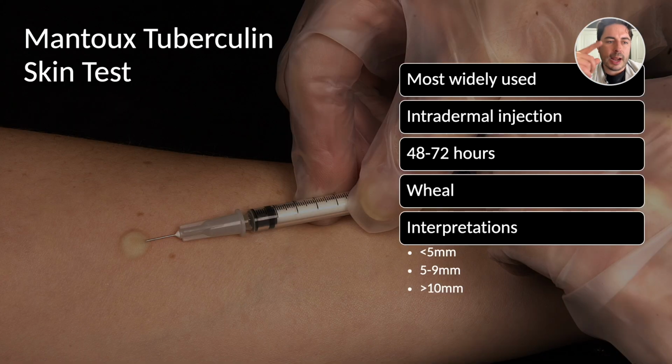When we look at the Mantoux test, this is the most widely used. This is the PPD, or the purified protein derivative, that is injected intradermally in the forearm, and you can see this wheal or pinwheel that is produced. We don't want this to be an IM injection.